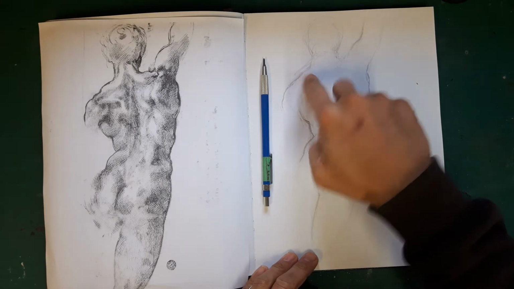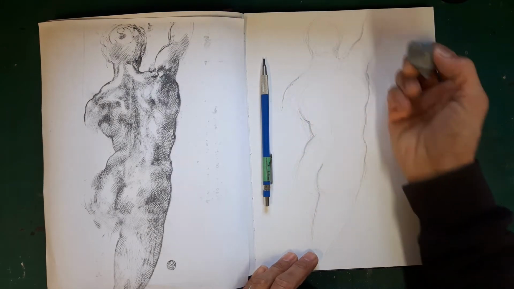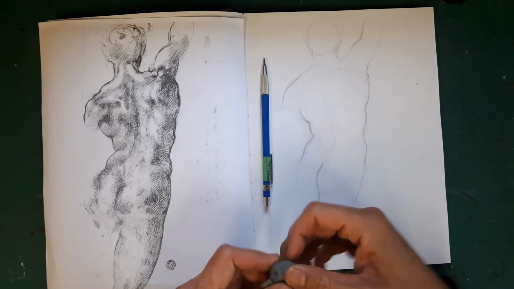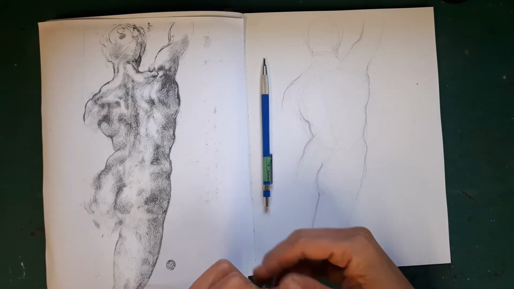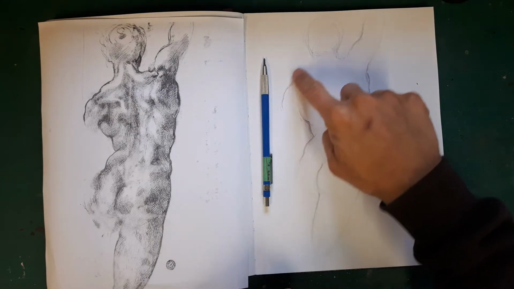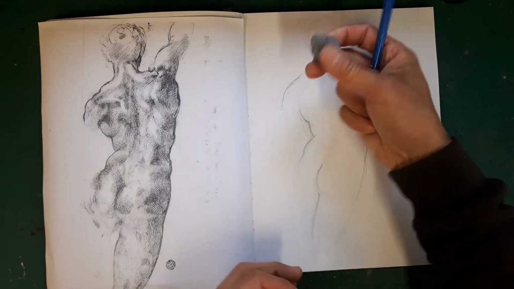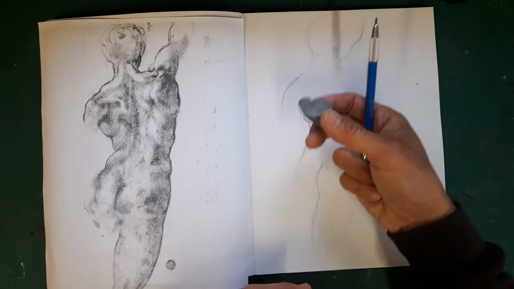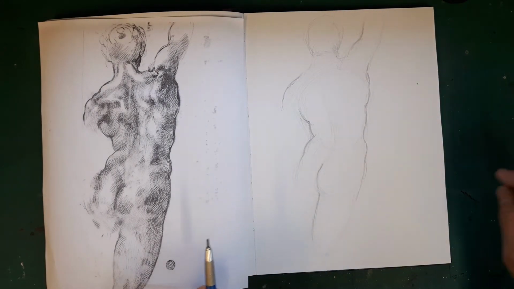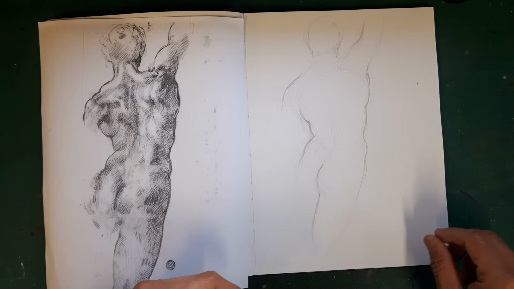Like if I want to get rid of that line, I just go like this. And because I'm drawing so lightly right now, it has no problem removing it. It's pretty much white. Whereas if you start putting in really dark lines, this isn't enough to erase it, and then you have to switch to a hard eraser.